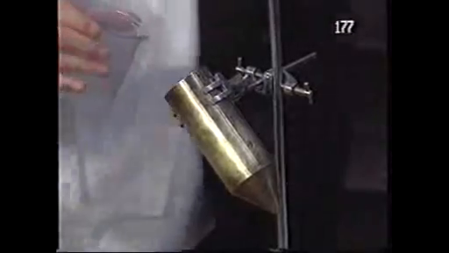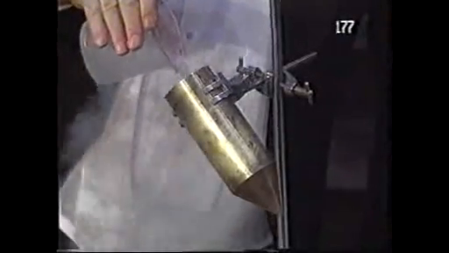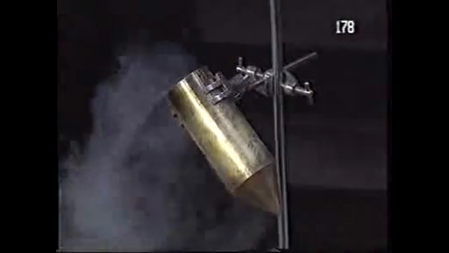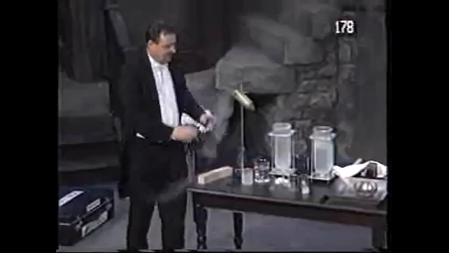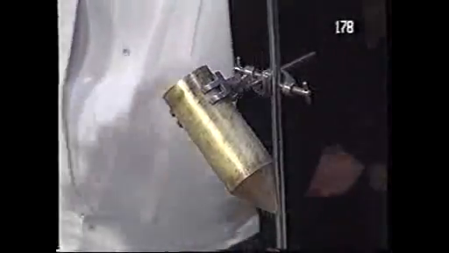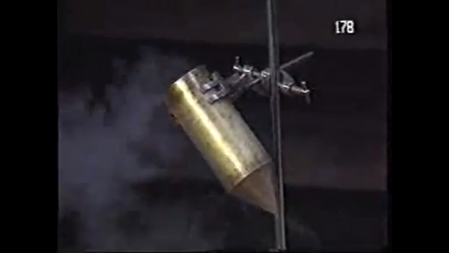Nitrogen is a very, very cold gas as a liquid, and in fact is slightly colder than the condensing point of air. So if we just let that sit for a little bit while it cools down, I can show you a phenomenon.